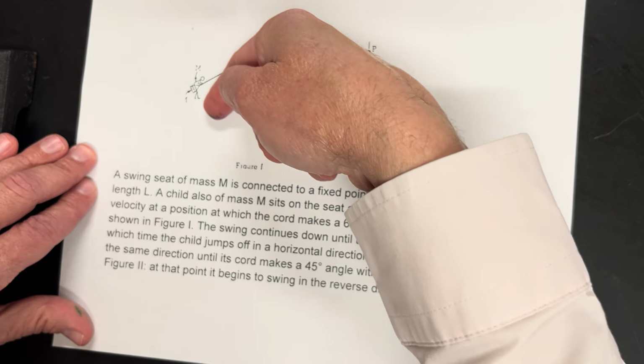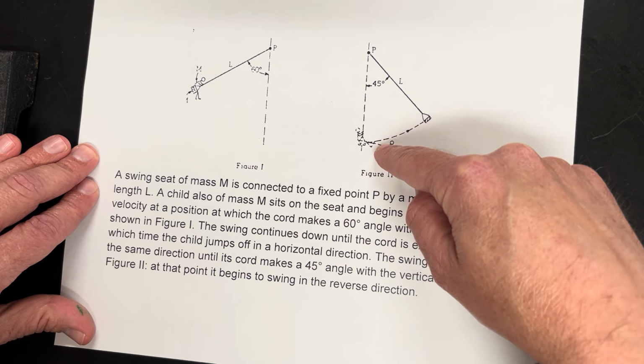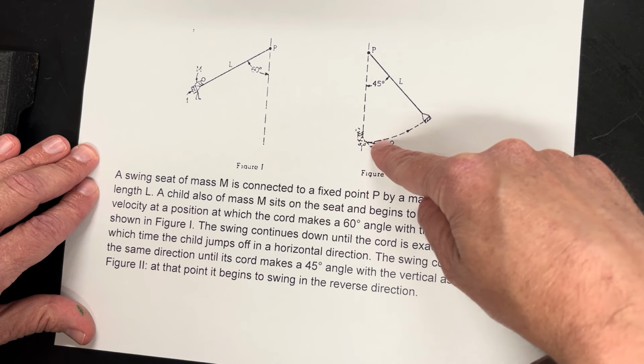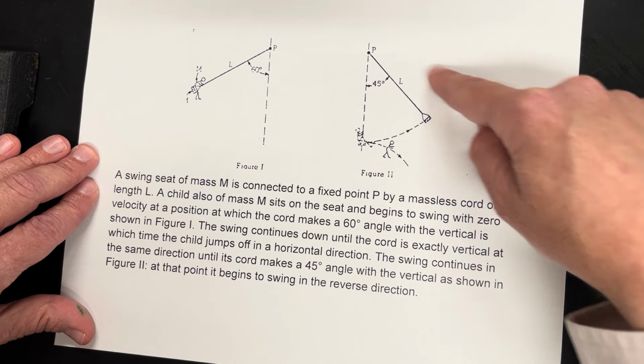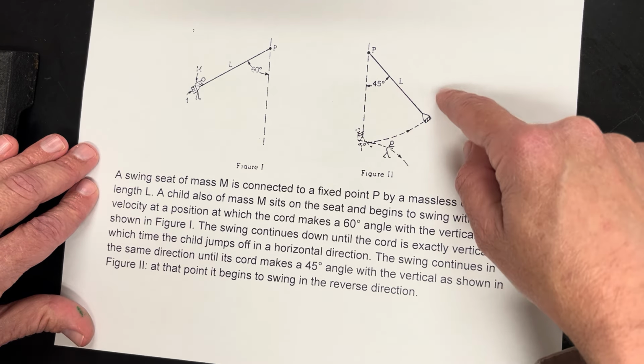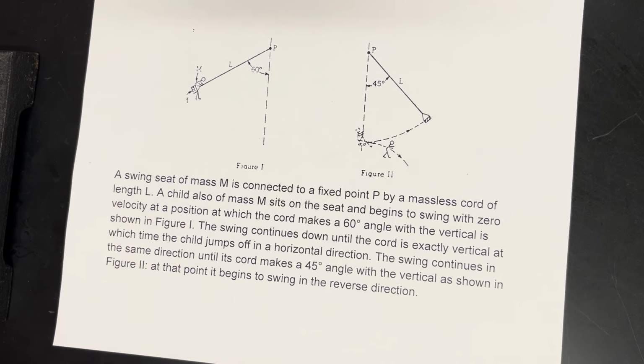So the child continues to swing down until the cord is exactly vertical, at which time the child jumps off in a horizontal direction. The swing continues in the same direction until the cord makes a 45-degree angle with the vertical, as shown in figure 2. At that point, it begins to swing in the reverse direction, although they don't ask any questions about that swinging backwards the other way.